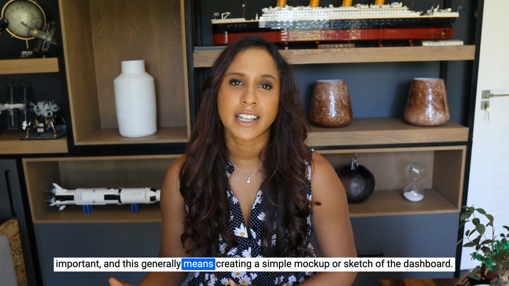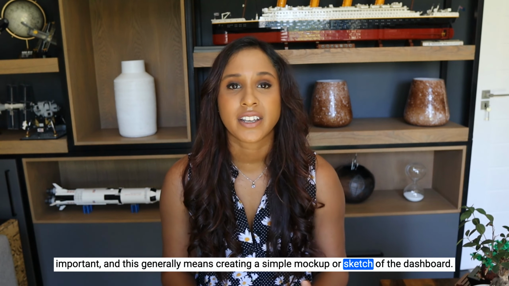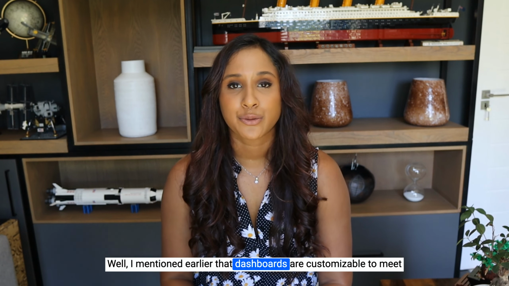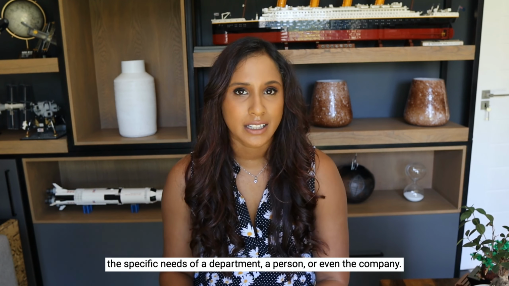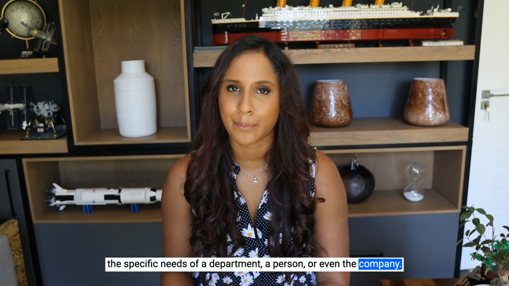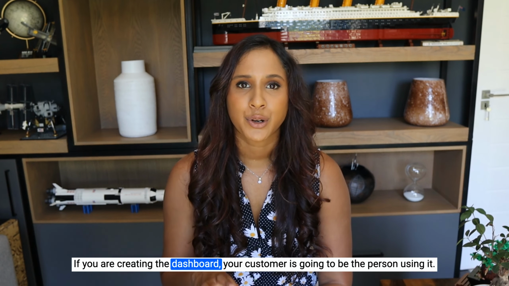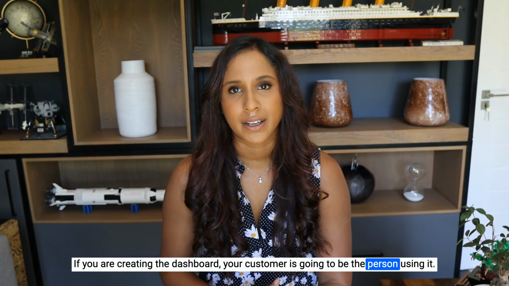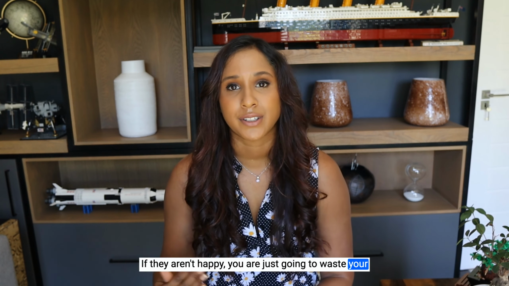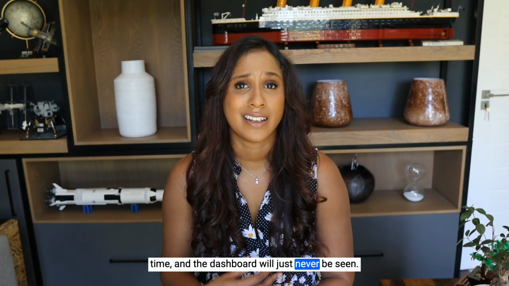And this generally means creating a simple mockup or sketch of the dashboard. Why would you need to do this? Well, I mentioned earlier that dashboards are customizable to meet the specific needs of a department, a person, or even the company. If you are creating the dashboard, your customer is going to be the person using it. If they aren't happy, you are just going to waste your time, and the dashboard will just never be seen.